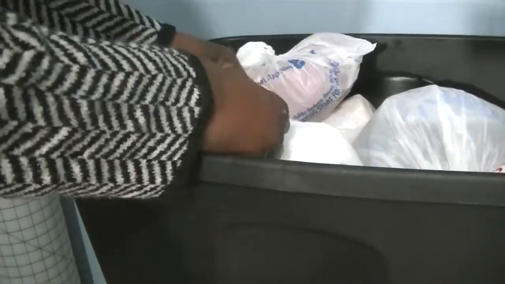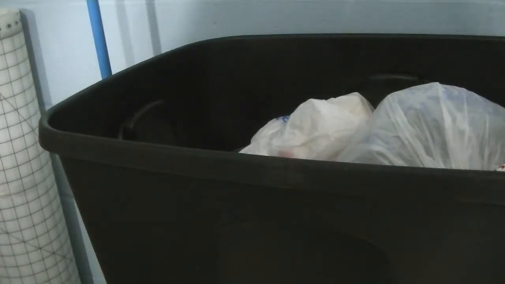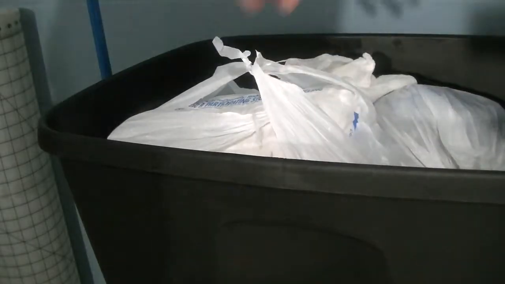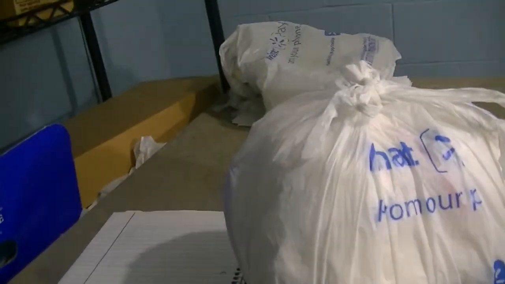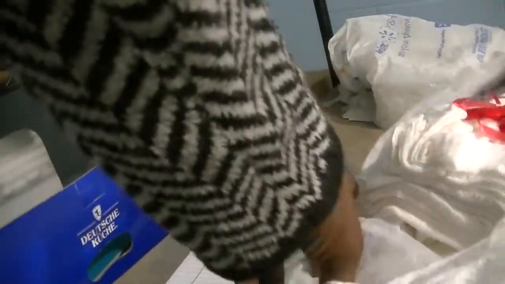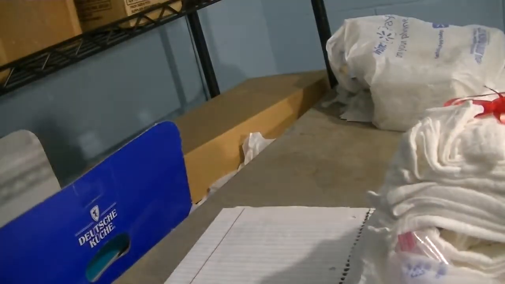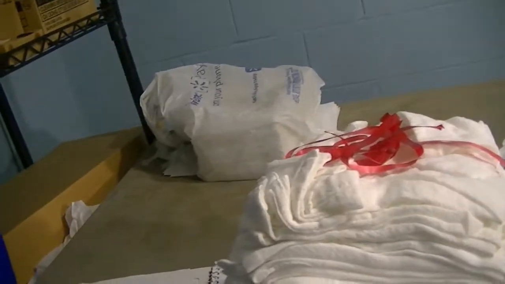Let me see. This one here. And I purchased flour sack, and I will cut it in small pieces and I will sew them.